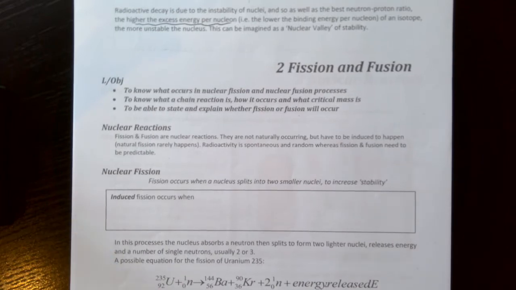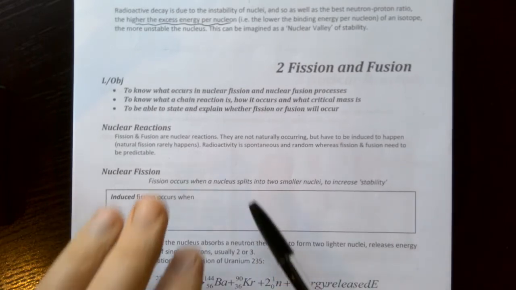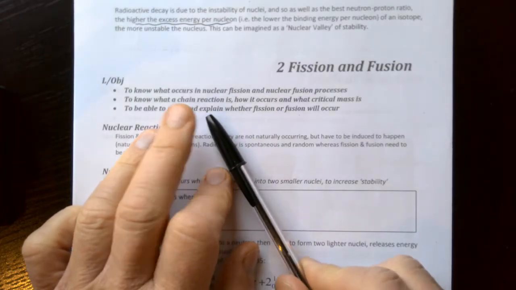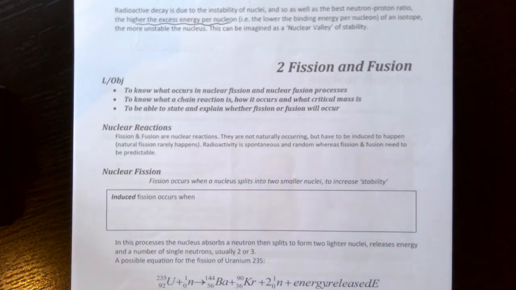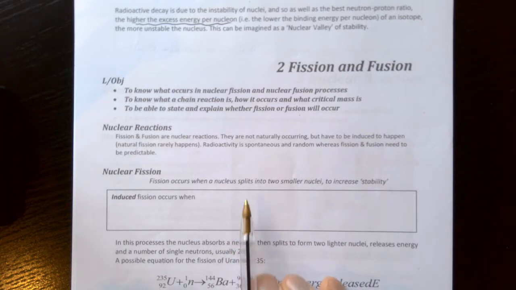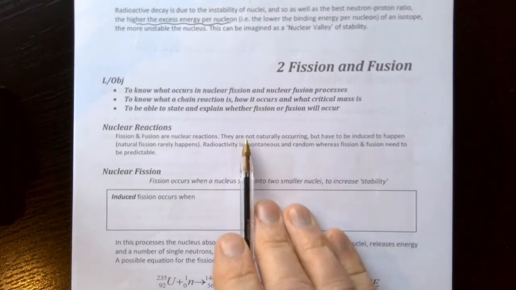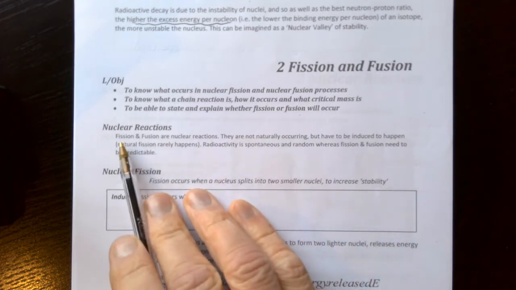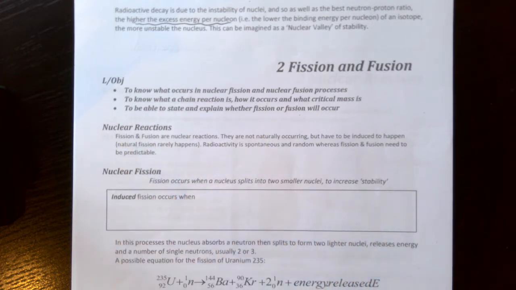So, fission and fusion. What is it about? Well, obviously it brings in a lot of the stuff that you've done at GCSE as well, or should have done at GCSE, so nuclear power stations, chain reactions, things like that. So we'll do that more in the lessons, but in terms of filling the notes, we just need to have something very clear in our heads about it. But these are nuclear reactions. And that's not quite true. Some will naturally fission apart, but it's quite rare.